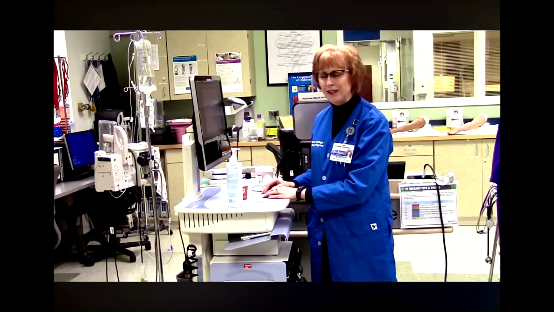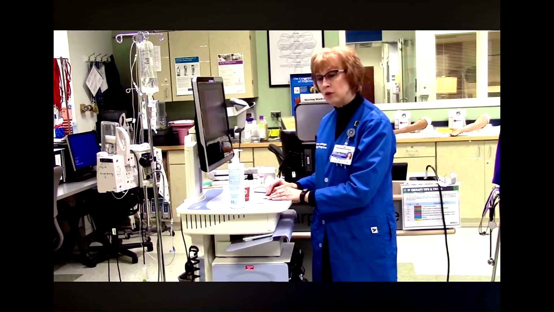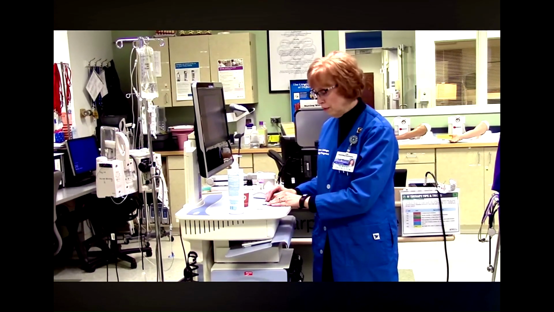Or 72, I believe. And then also we need to check the serum potassium. I looked in the chart and I saw that the serum potassium was 4.0. And so the blood pressure and the potassium are within normal limits. It's safe to give this medicine. Then I'm going to begin my first check of the medicines.